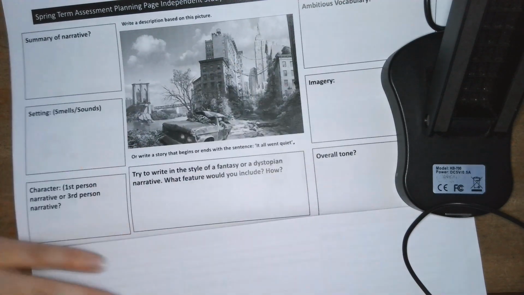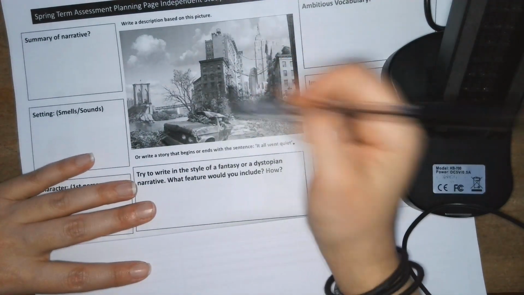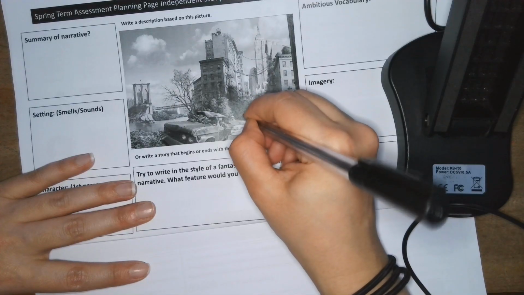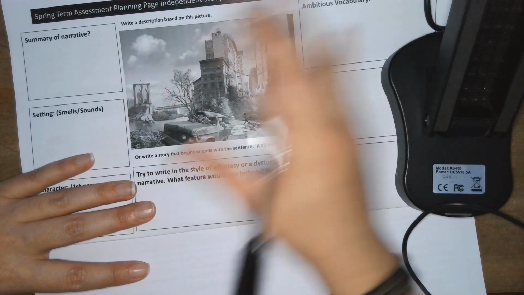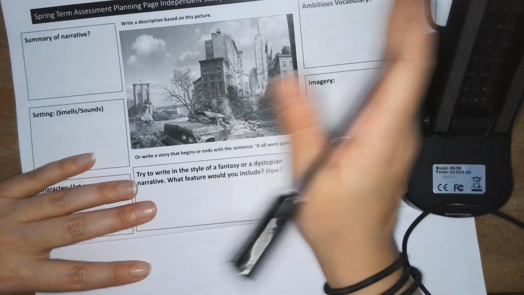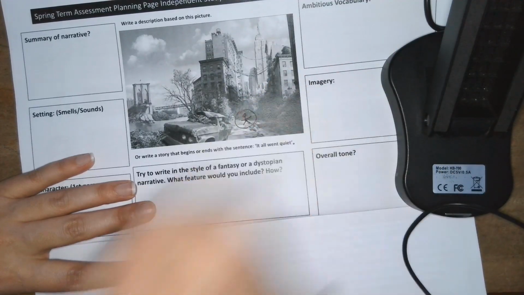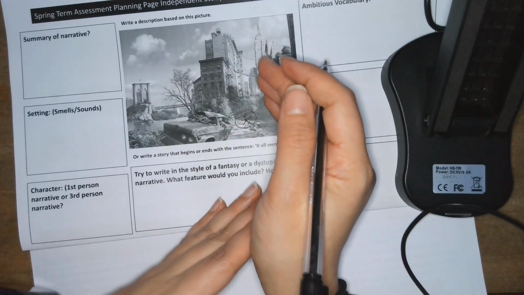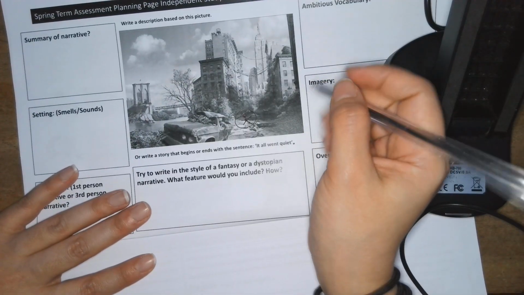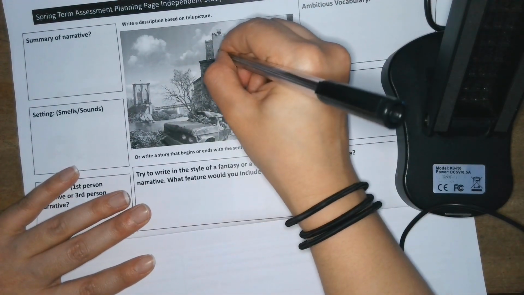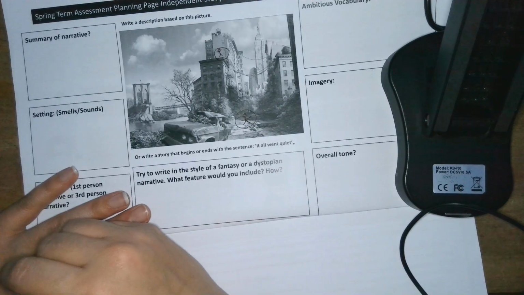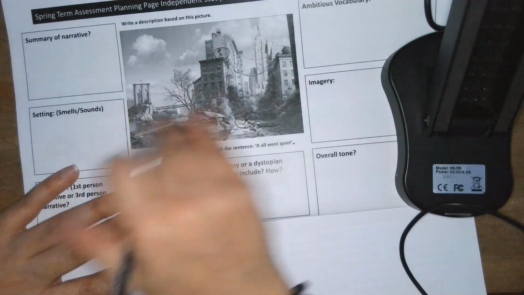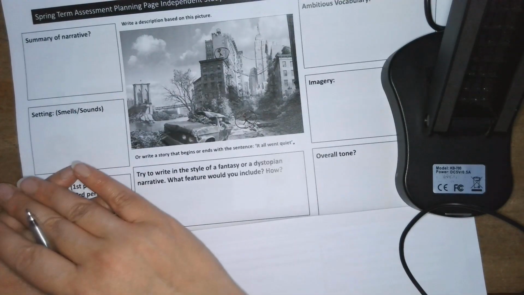That could be quite good in this one, because you could have a little boy that clearly is in some lost world, things are destroyed, and they are looking for their dog, and you can maybe use a setting to help you with that idea. It might be about somebody that lives in this house here, and what they can see or what has happened. It's up to you how you decide to create your story based on that picture.